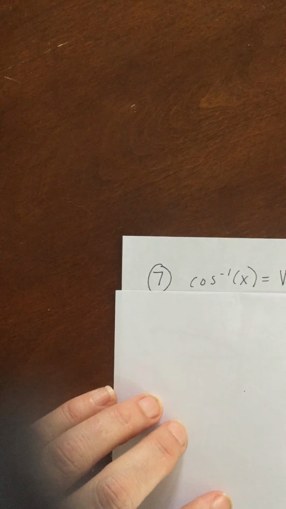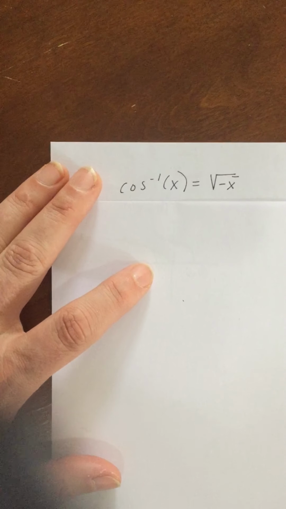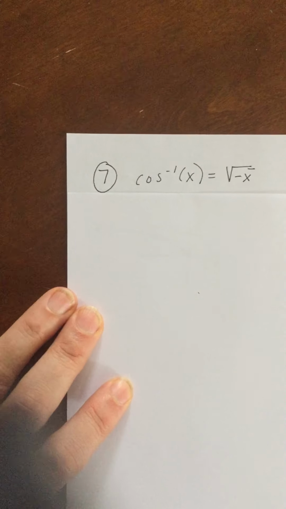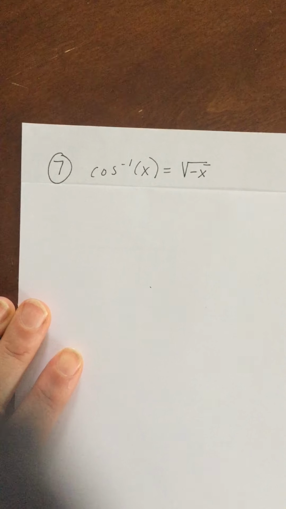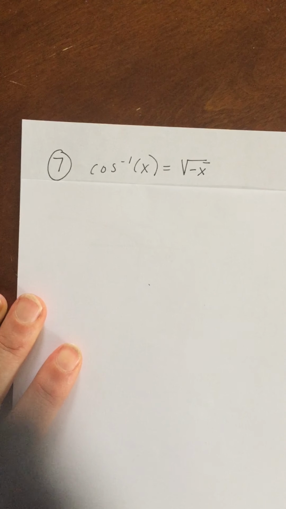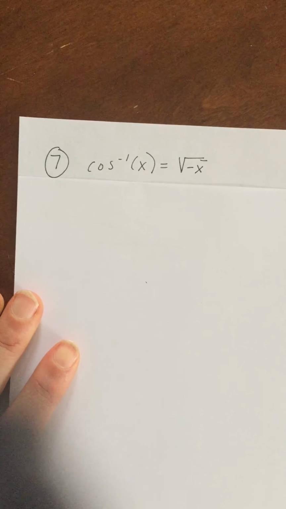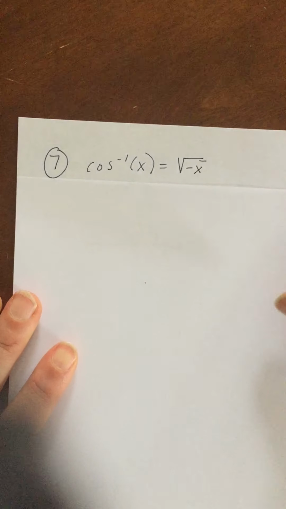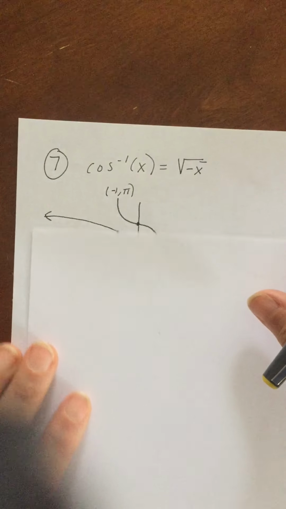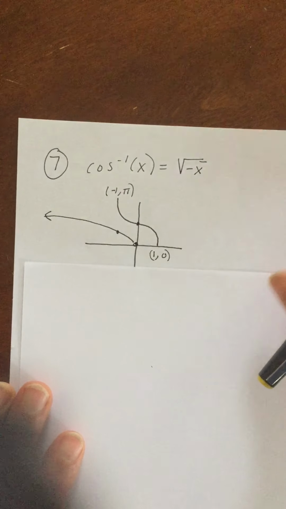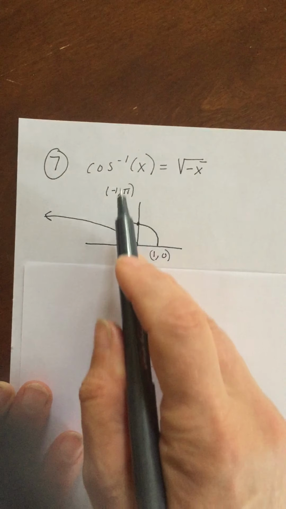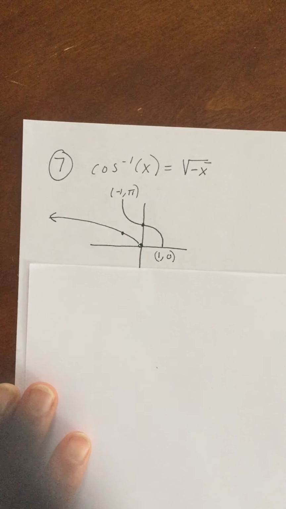Okay, let's go ahead and do a few more questions. Okay, so let's see if we can do this one. We have cosine inverse of x equal to the square root of negative x. This is great because it reviews a lot of cool things that we've learned in the course. So cosine inverse of x, if you have to look that up, that's okay. It looks something like that.